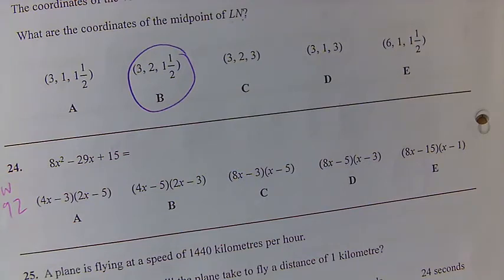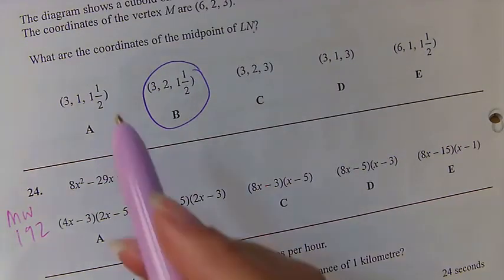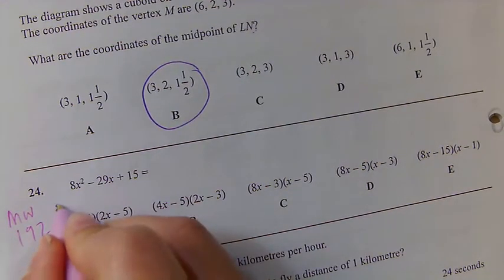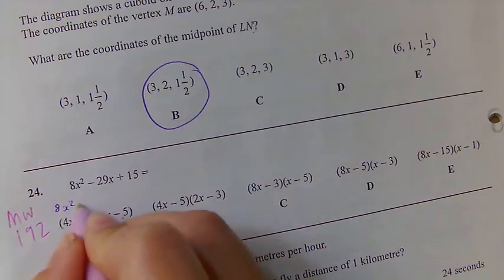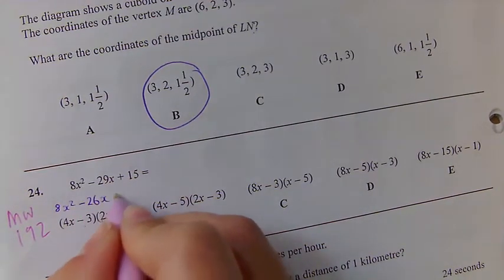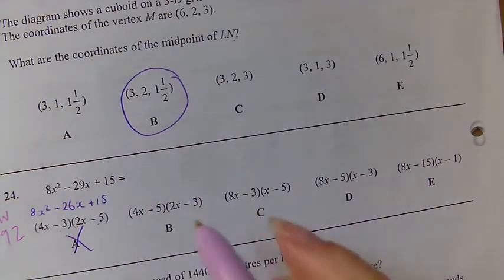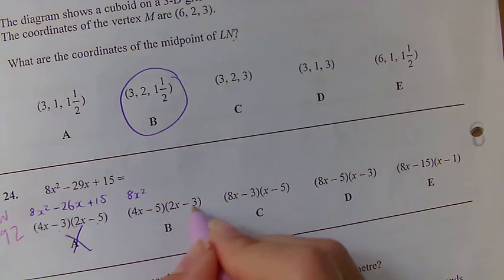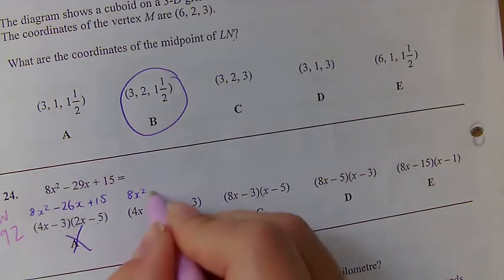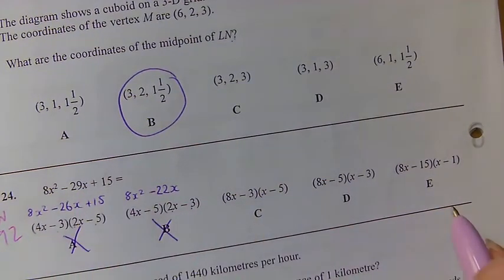So now what we can do is we can expand them out fully. I've tried to do my cheat way, didn't really help me. Let's see if we can keep going, okay? So 4 times 2x, that's going to give me 8x squared minus 20x minus 6x, so minus 26x plus 15. So it's not going to be that one because you've got the wrong number in the middle. This one we're going to have 8x squared minus 12x minus 10x is minus 22x. Well, that's not going to work because we need minus 29x.